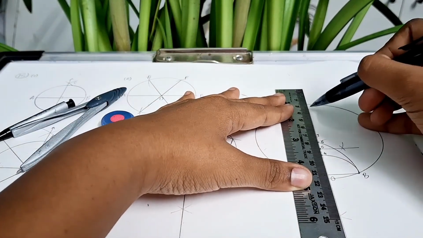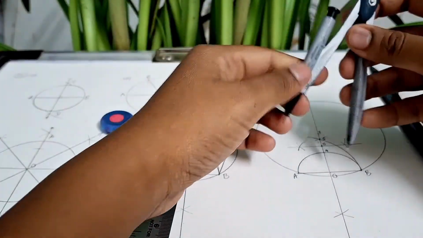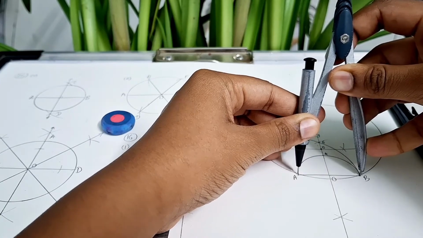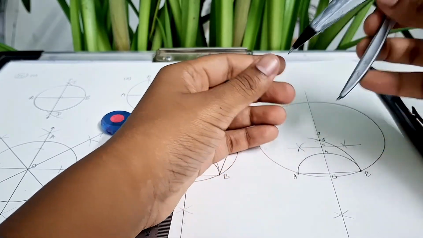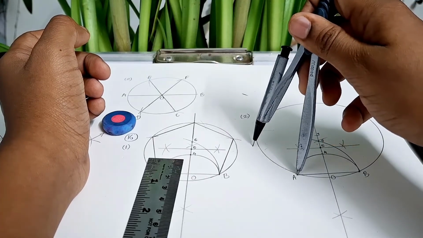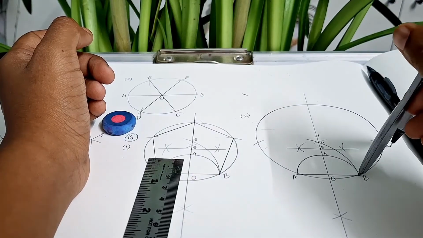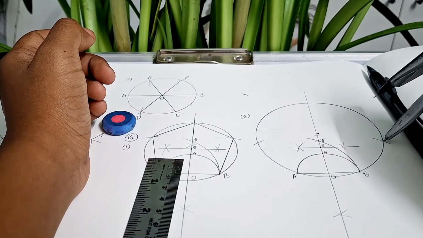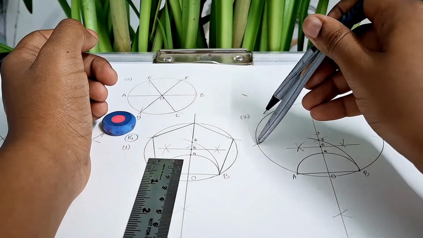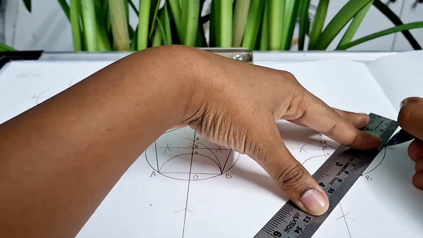I will extend the line of the perpendicular bisector. Now we have to take the radius as AB, because as mentioned in the question, this is going to be a regular heptagon. Taking AB as the radius, we will draw arcs from points A and B and continue the arcs using the previous arcs. Join all the points to form the heptagon.